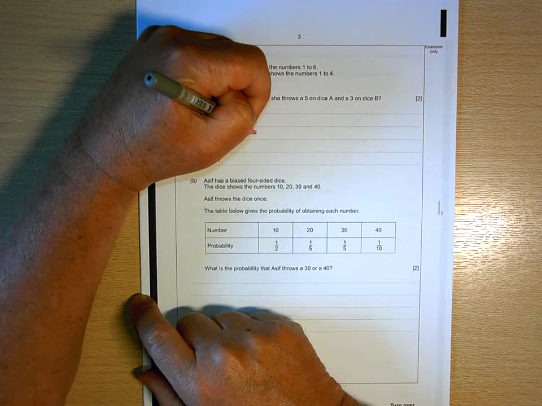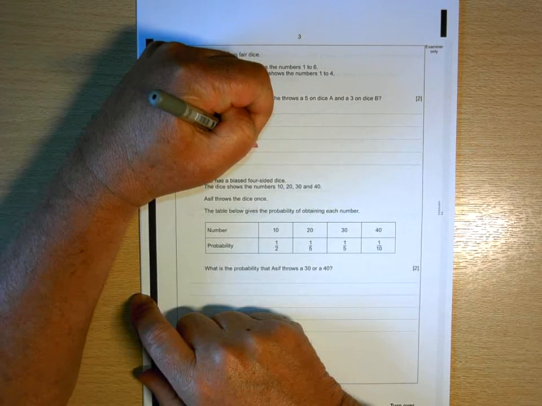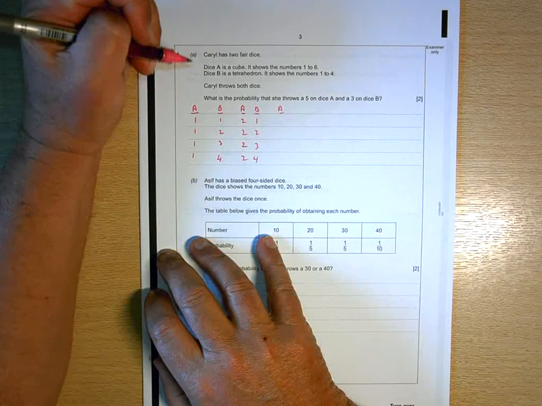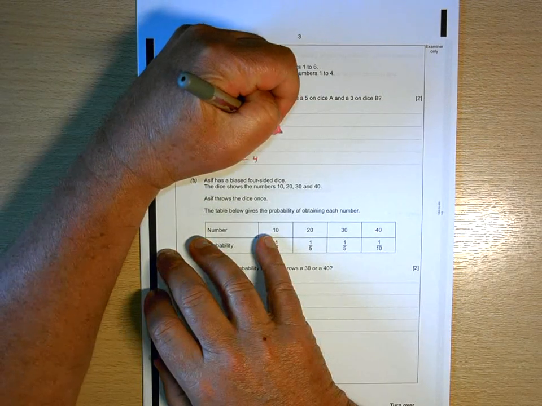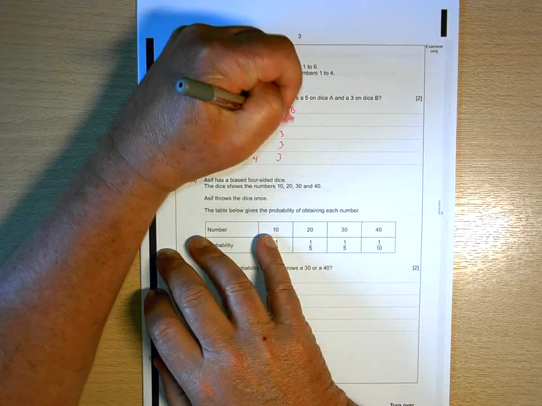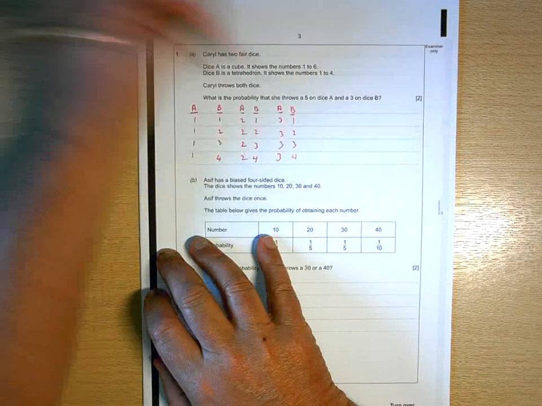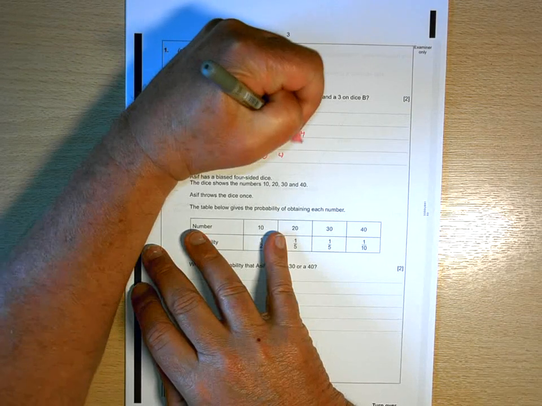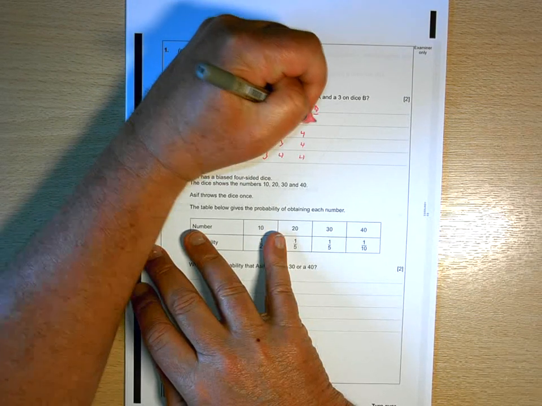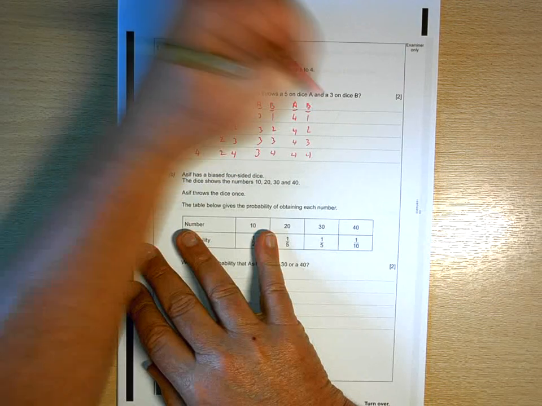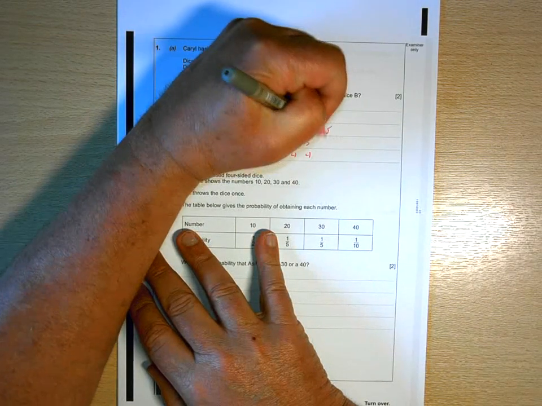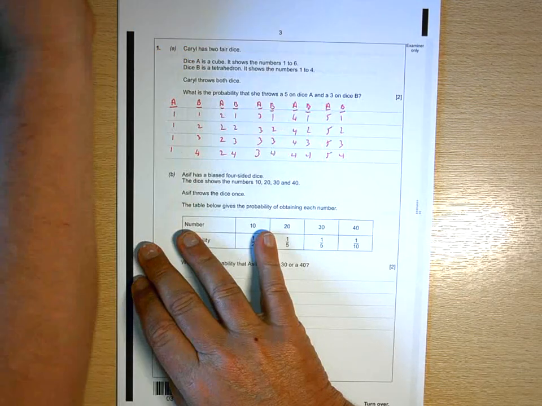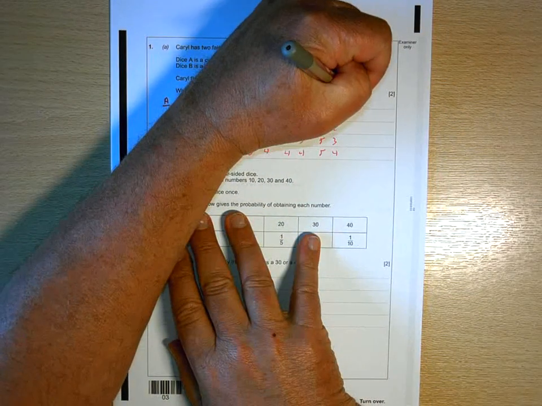1, 2, 3, 4. Dice A could have a 3 on it. Dice A could have a 4 on it. Dice A could have a 5 on it. And dice A could have a 6 on it.